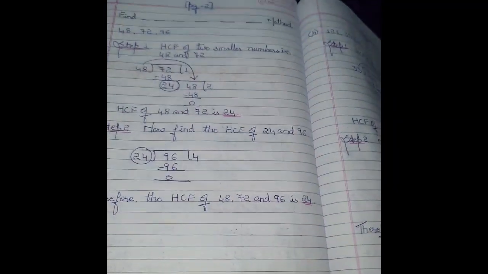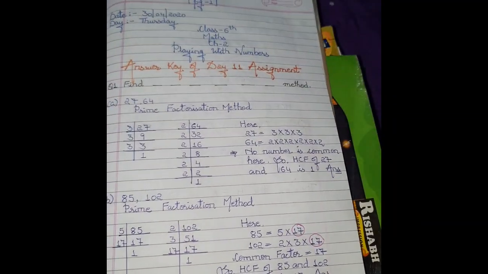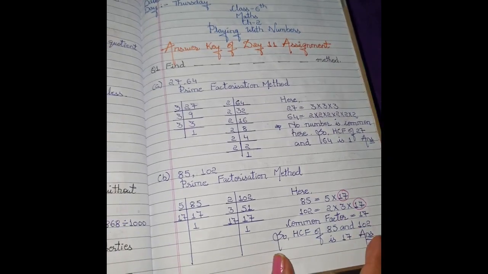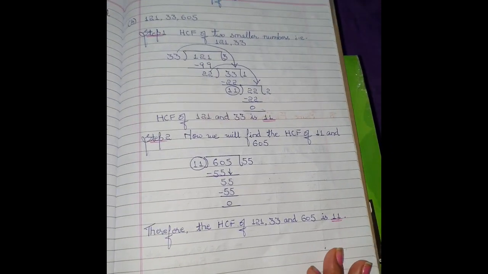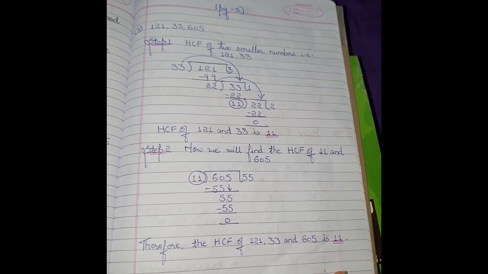Okay students. So the answer key is given in today's PDF on page number 1, page number 2 and on page number 3, which you have to copy in your practice notebook.